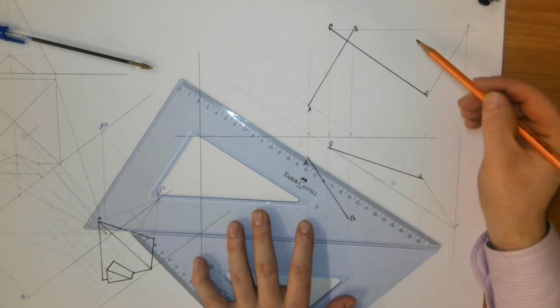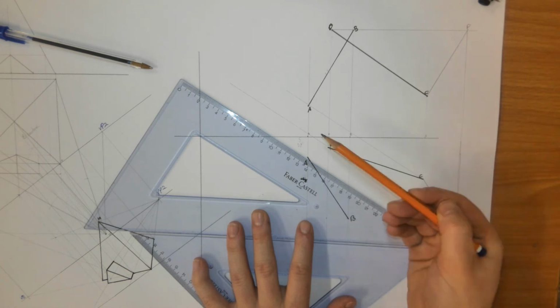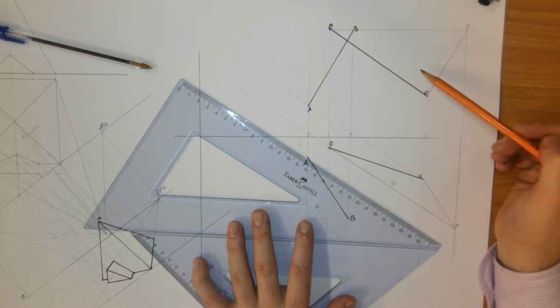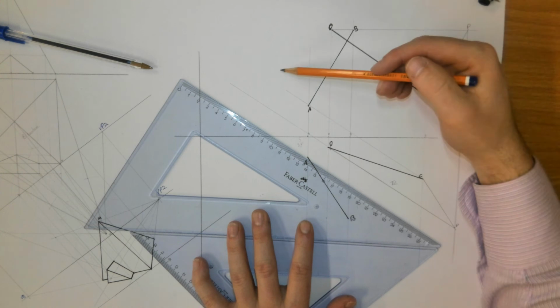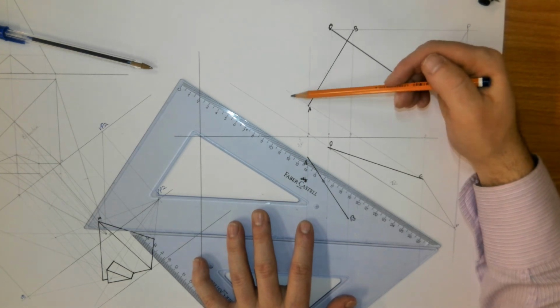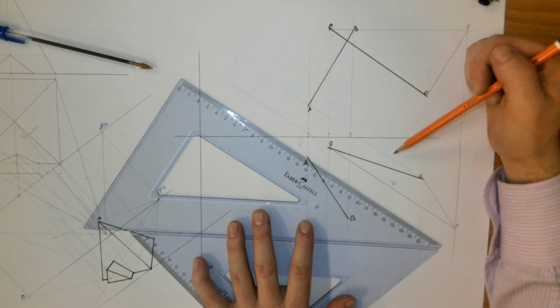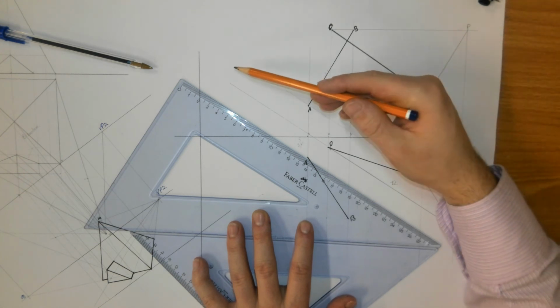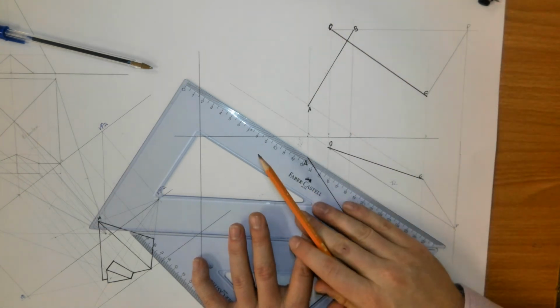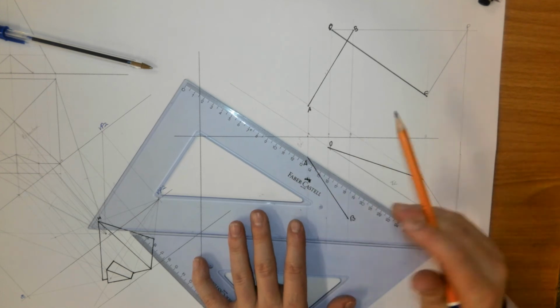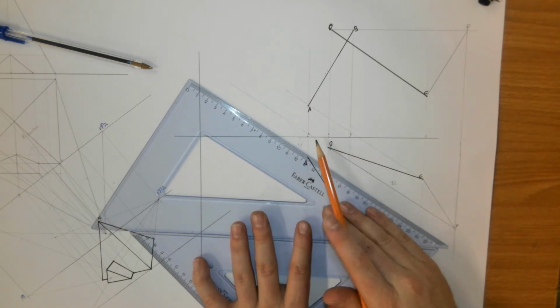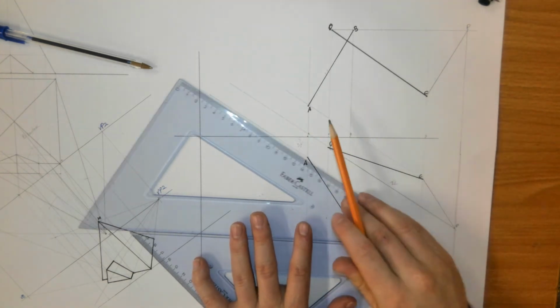When you look along line P to D, you'll get the triangular surface appearing as an edge, and line AB will be parallel to the edge of the surface. Line AB and CD will appear parallel here, but they'll never actually be parallel. So I'm projecting along P to D.